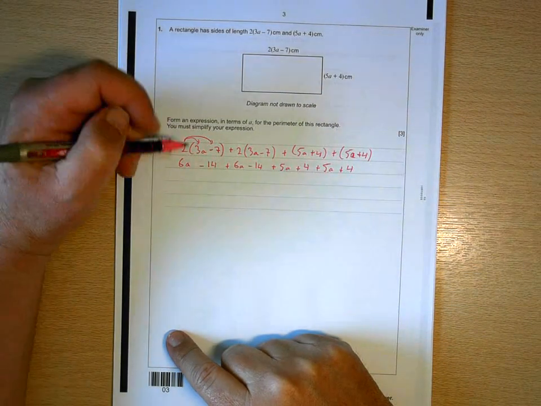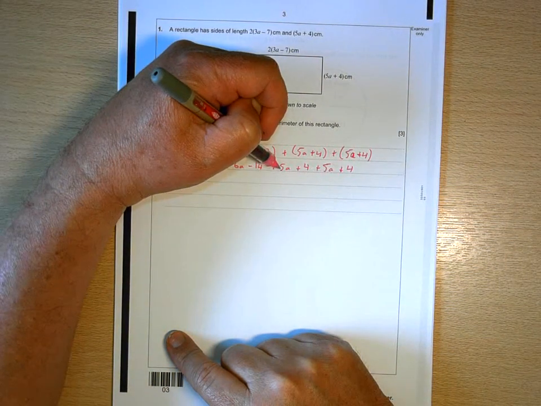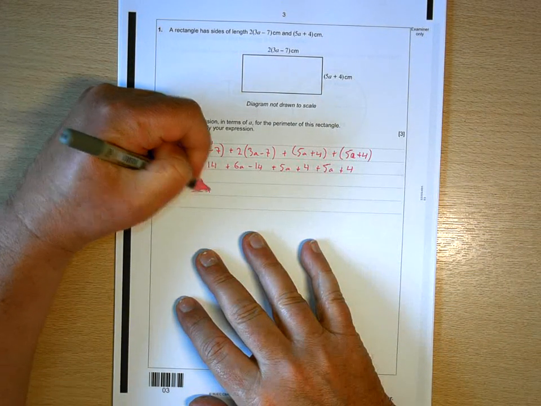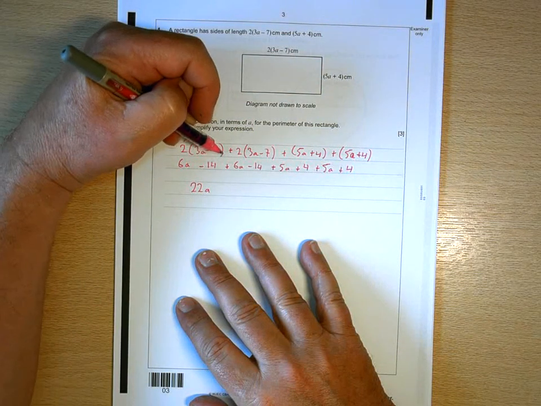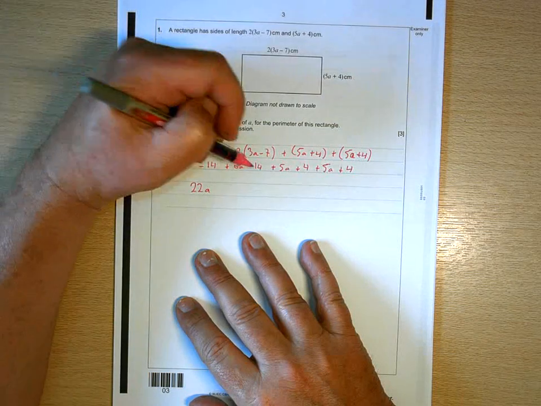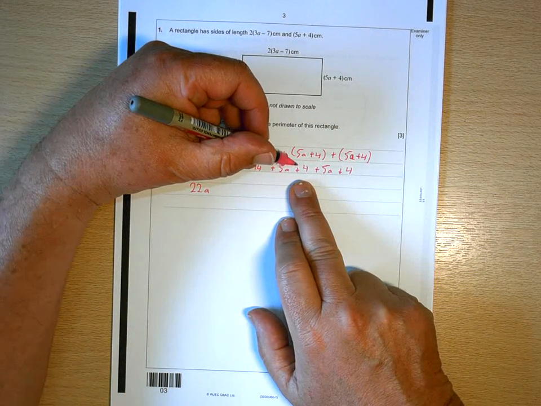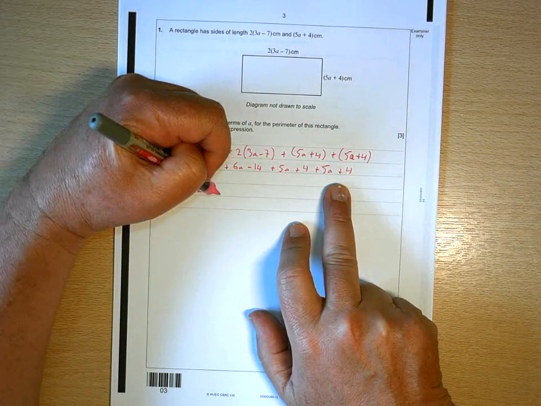Simplify by gathering up all the a's, so I get 6a, 12a, plus another 10a is 22a. And then here I've got minus 14, take away 14 is minus 28, plus 4 is minus 24, plus 4 minus 22.